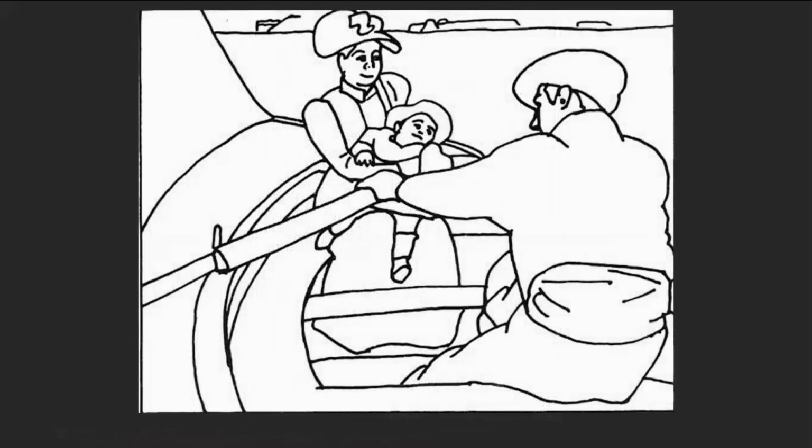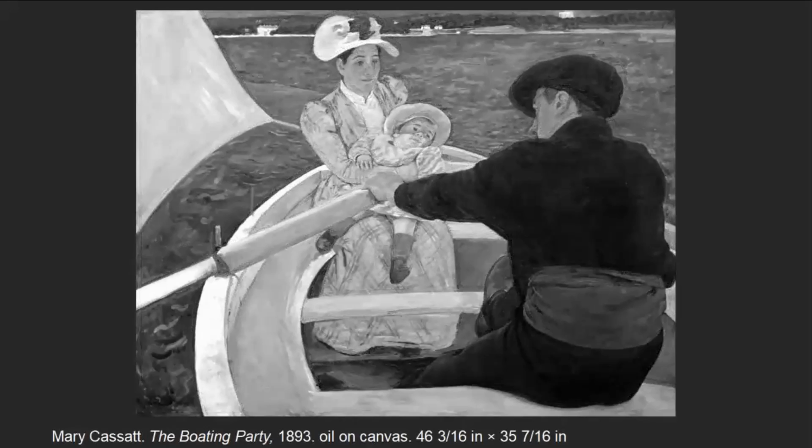This one's going to be a bit more complex because there's use of more than just 2 tones, more than just white and black here to consider. But here's a tracing of a painting by Mary Cassatt, and I'm going to add tone to it. And immediately our relationship, the balance of space in this image is changed.